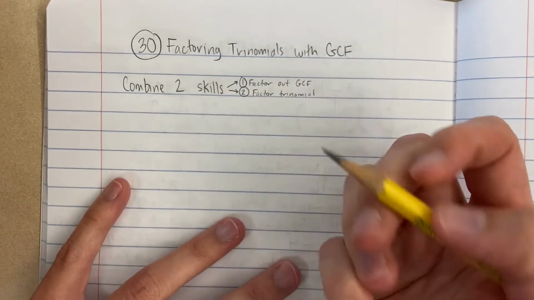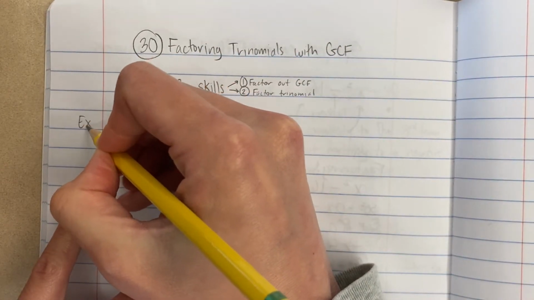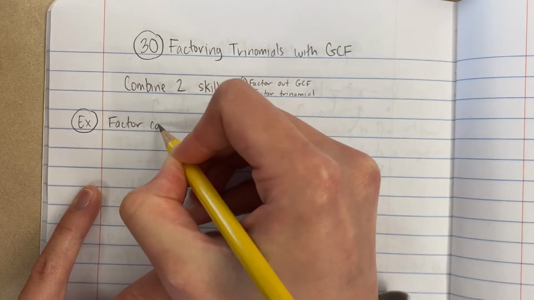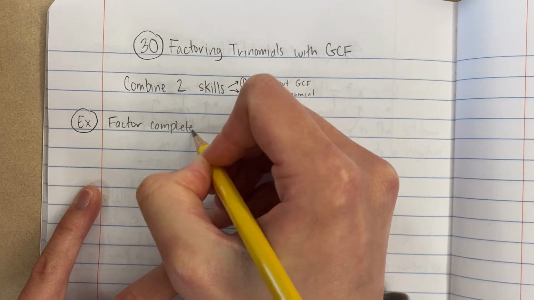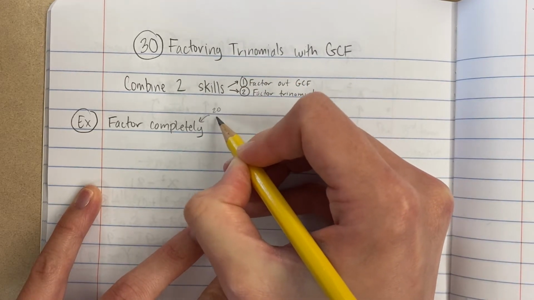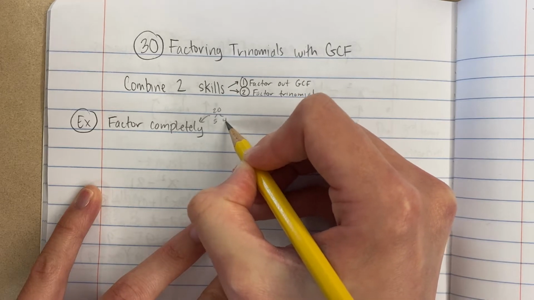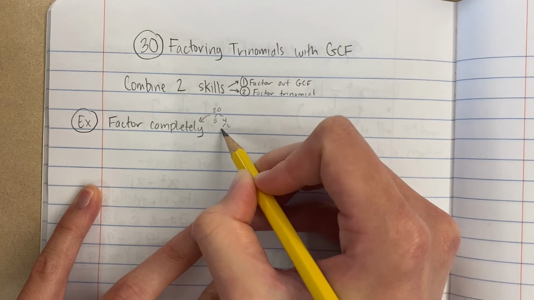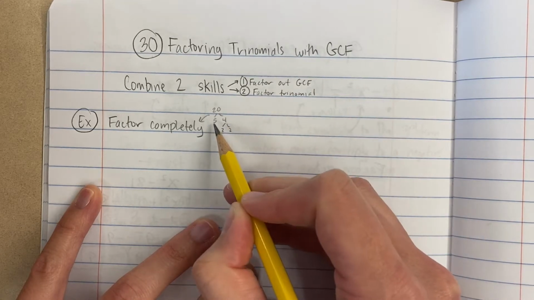So here's what the problems will look like. Some examples, and it'll say factor completely. What does this mean? Let's say I had the number 20, and I said, okay, I'm going to factor it: 5 times 4. All done. No, that's not factored completely. Why? Because 4 can still be factored. So now 20 is factored completely.